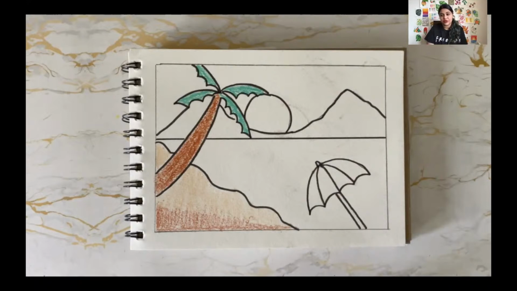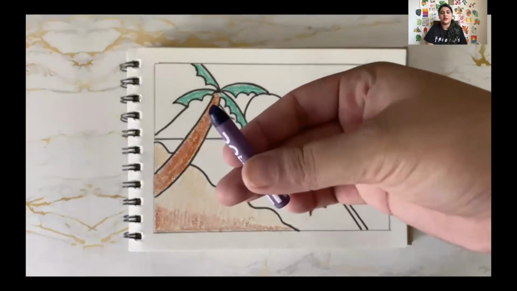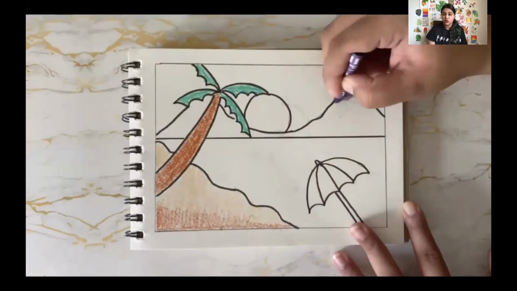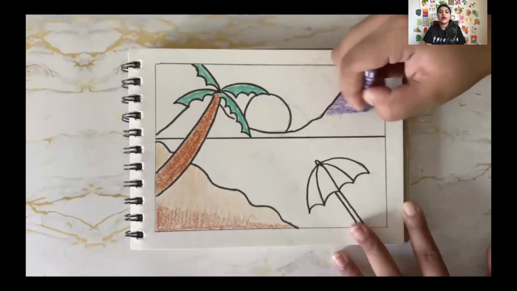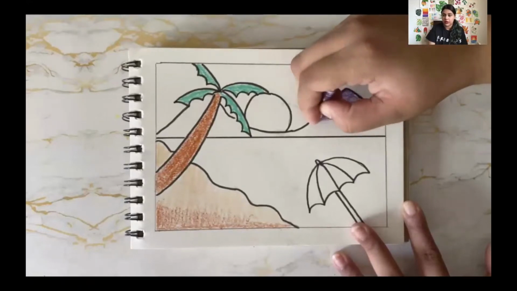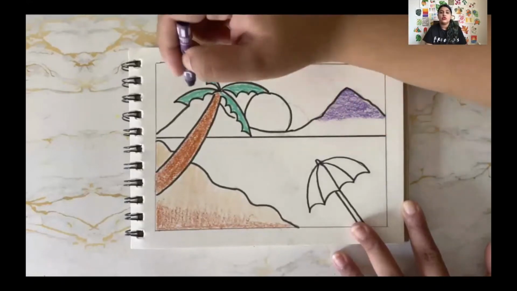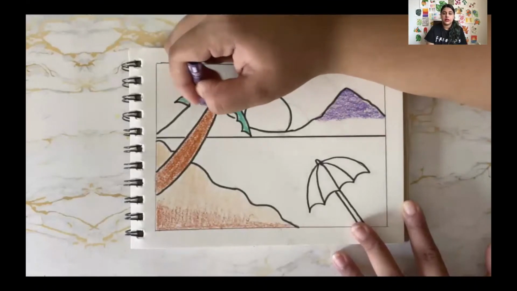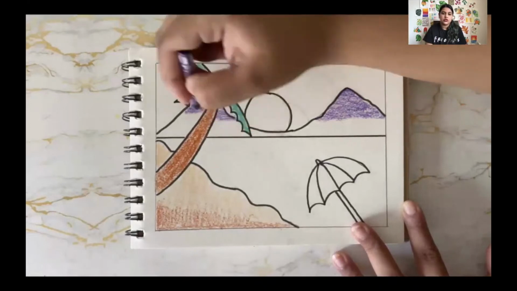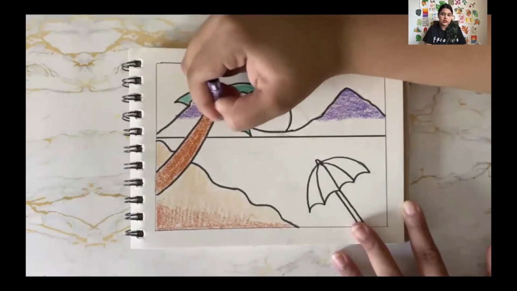Perfect. I think most of you have gone ahead and finished. I see a lot of thumbs up that are already coming in. Well done. Okay, so let's move on to the next part of it, which is basically going to be the mountains. Now, what I'm going to do with the mountains is, again, I want to use two colors for my mountains. So I'm going to do the top part of it as purple, and I'm going to do the bottom part of the mountain as a dark blue. So what I'm doing here is I'm taking my purple color and doing the top part, the tip of the mountain, purple. So here I'm just doing simple purple color right there.